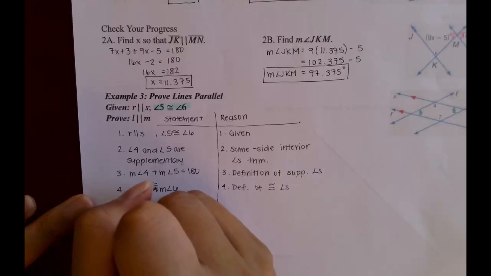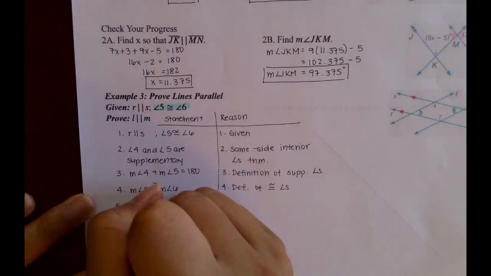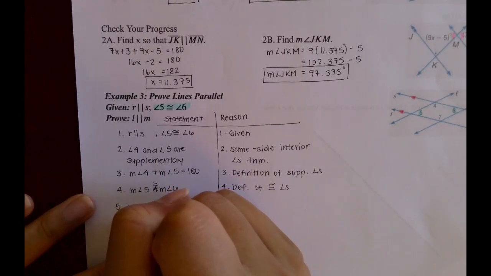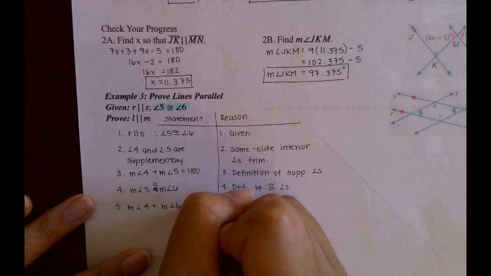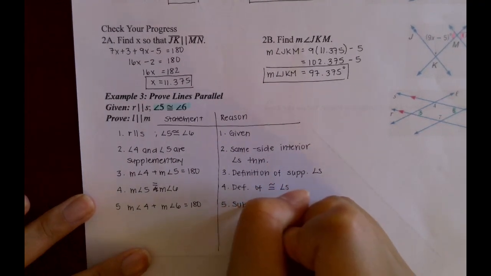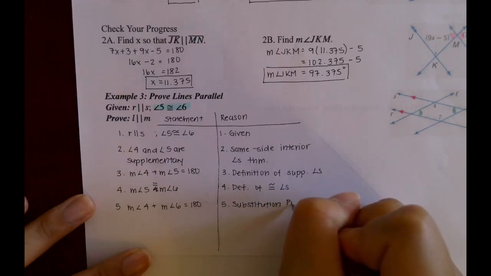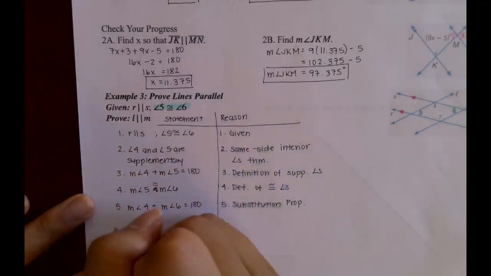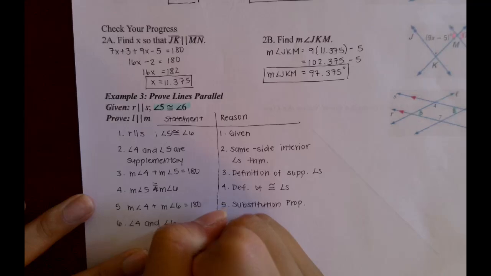Which now, if the measure of angle 5 equals the measure of angle 6, I'm now going to replace this with angle 6. And so I just did the substitution property, which means that angle 4 and angle 6 are supplementary.